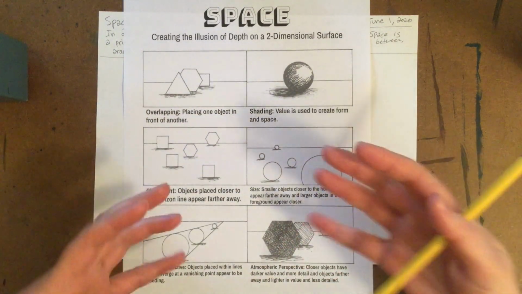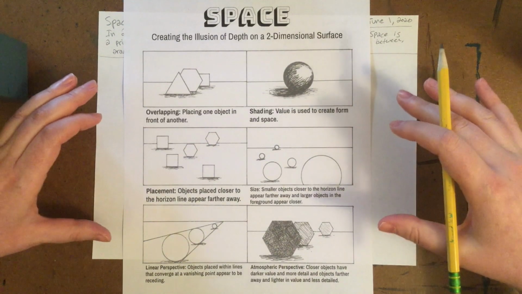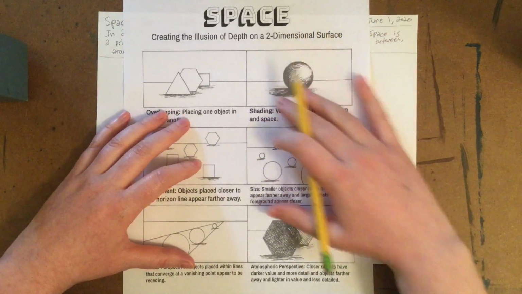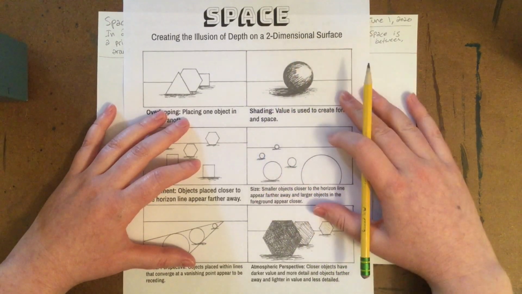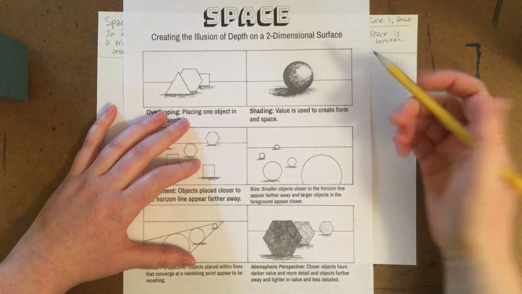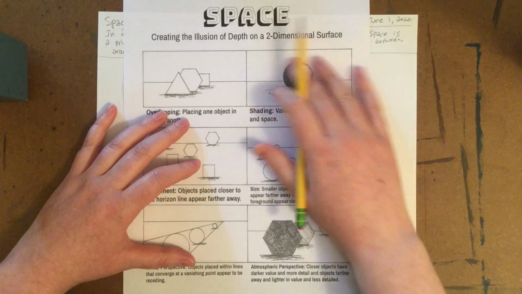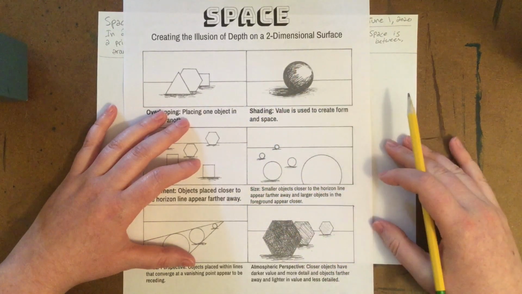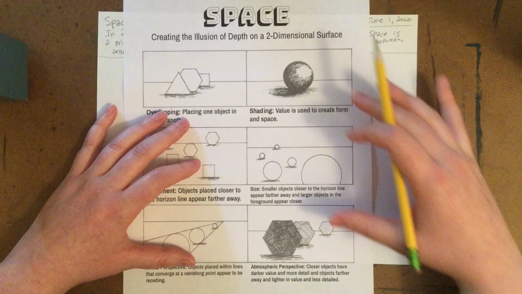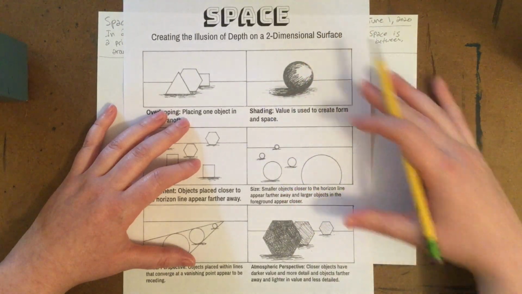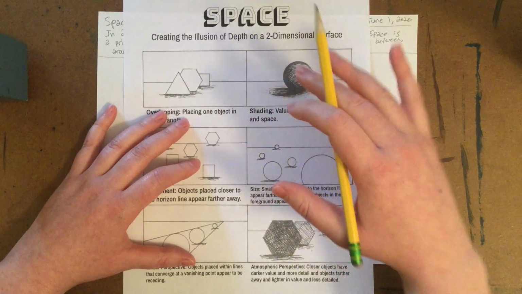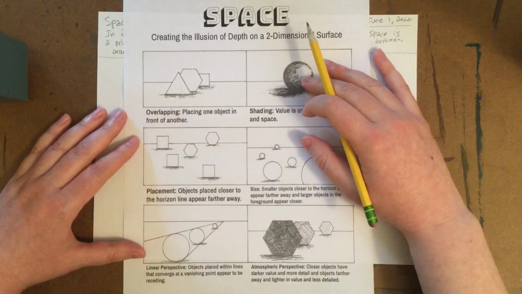So when we're creating a form on a 2-dimensional surface, when we're creating that illusion of a 3-dimensional object, then we automatically have the sense of space and depth. So one way to do that is to create a form in this drawing that also creates space. Now, you can't just do that, right? Because we're talking about more than just form for this. So you could do that one in addition to some of these other things.